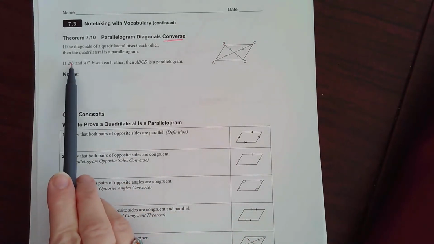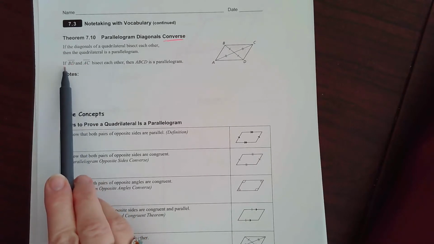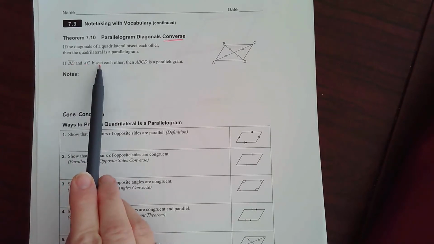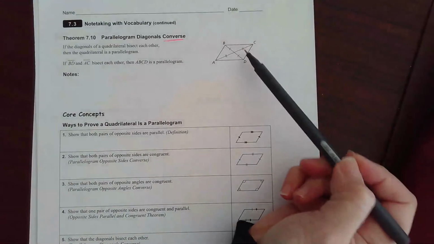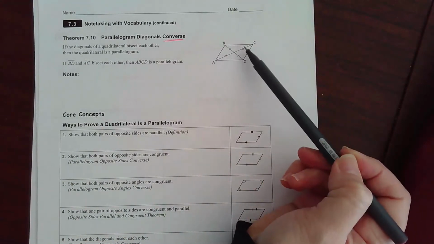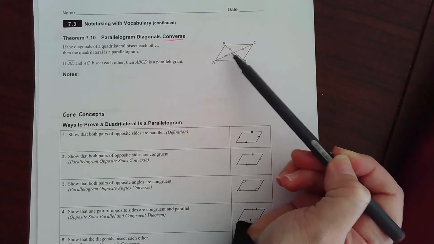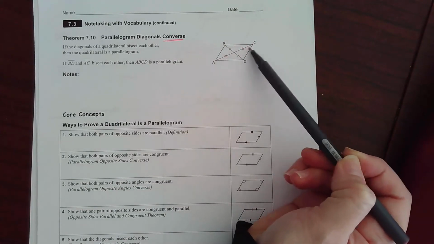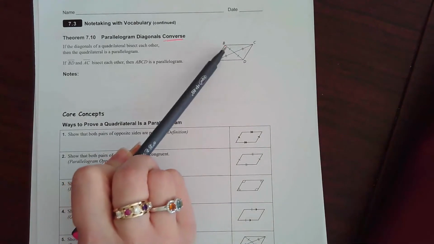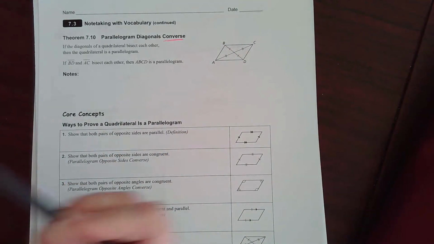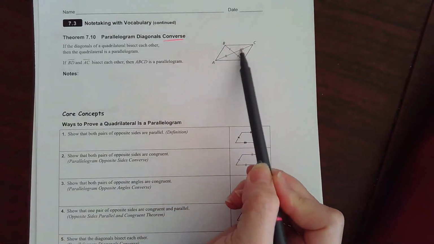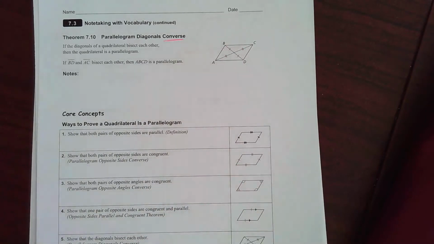If diagonals BD and AC bisect each other, then this has to be a parallelogram. Remember what it means to bisect each other: this line segment, BD, is cut into two congruent pieces. If we can show that this is congruent to this and this is congruent to that, then we can state that it is a parallelogram.